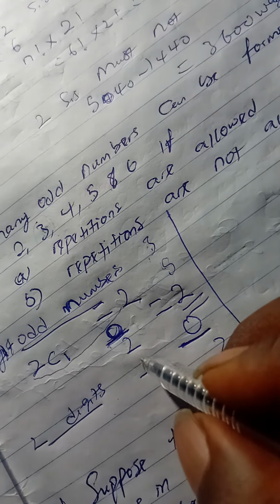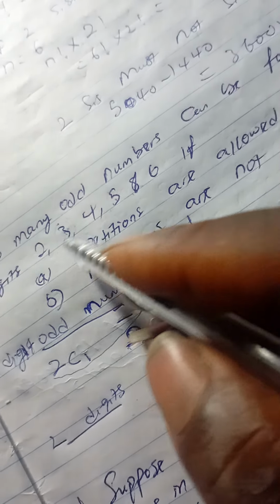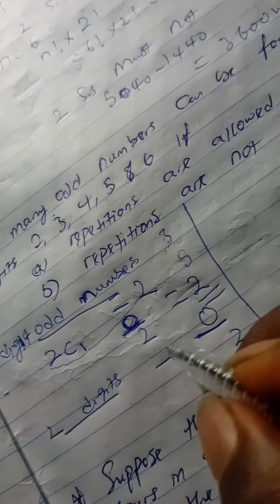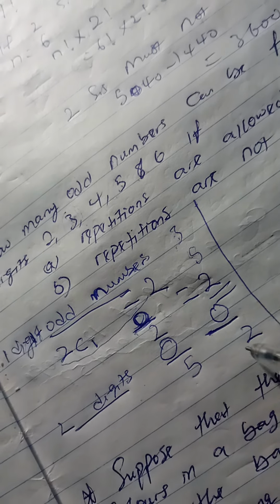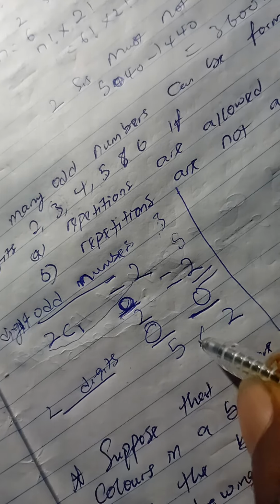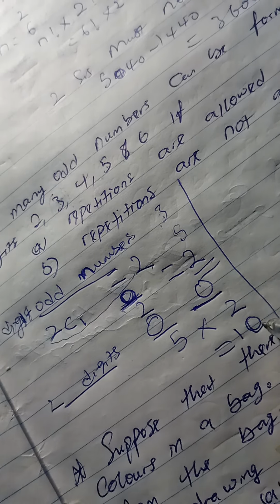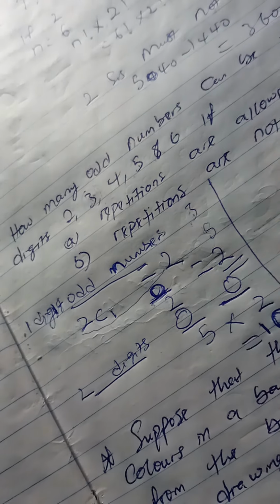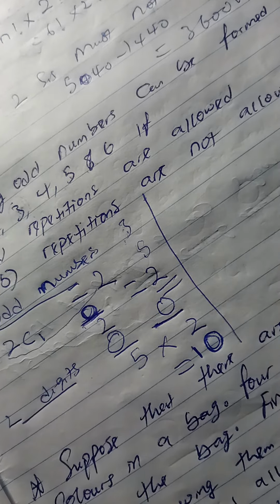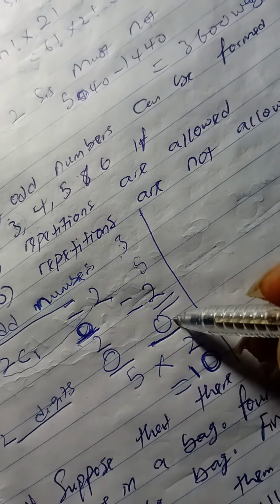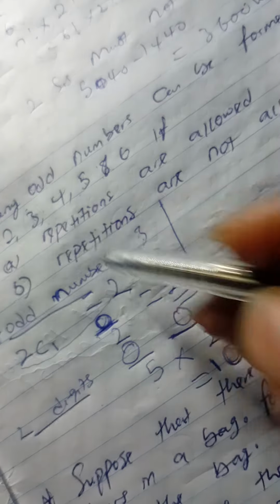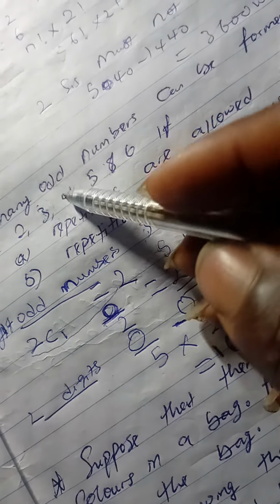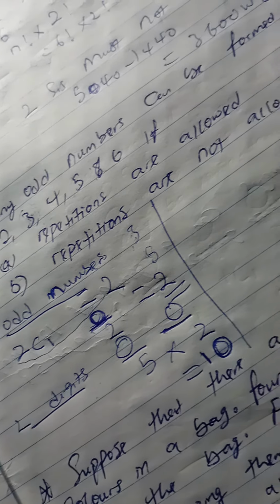Are we together? To fill up this first digit, how many choices do you have? 1, 2, 3, 4, 5. Whatever you have picked here, you can repeat it again, because repetitions are allowed. So you have 5 choices. Is that clear? So how many ways can we do that? 5 times 2, which is 10. 10 ways to get a 2-digit odd number from 2, 3, 4, 5. We can also use combination: 2 combination 1, because you have two choices to fill up that single digit, times 5 combination 1, still 5 times 2.